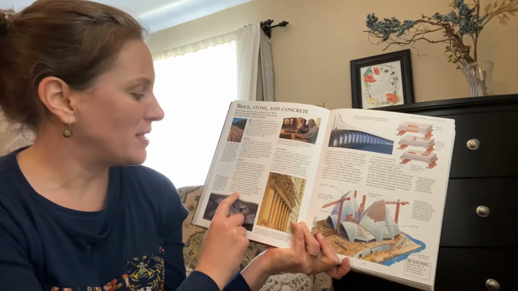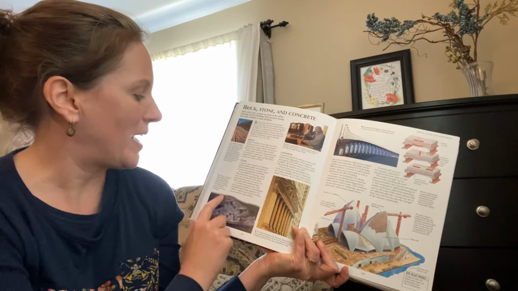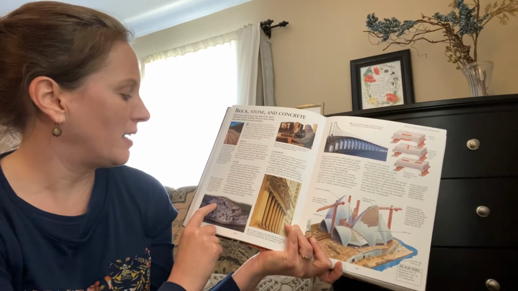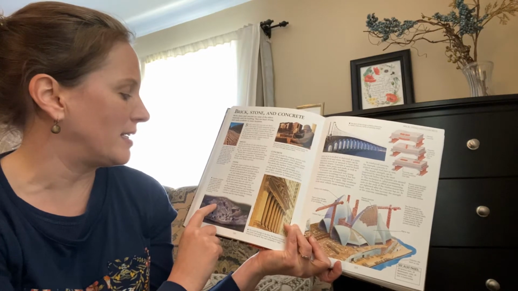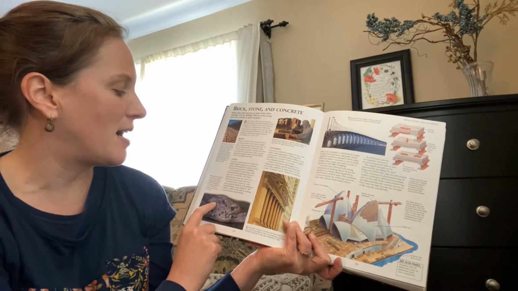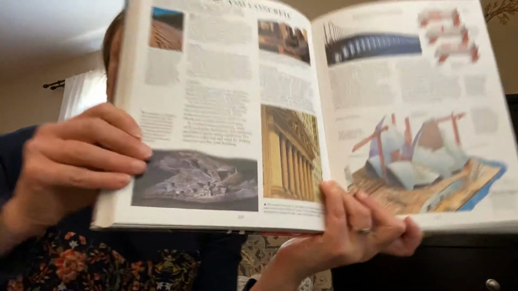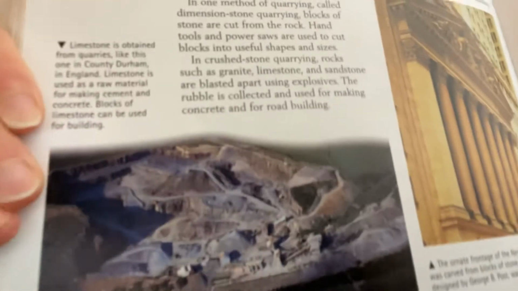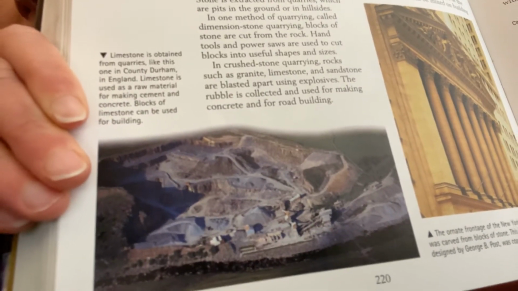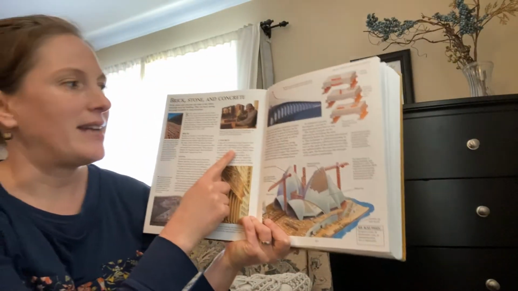All right. The rubble is collected and used for making concrete and for road building. Okay. So limestone is obtained from quarries like this one in County Durham in England. Limestone is used as a raw material for making cement and concrete. Blocks of limestone can be used for building. I'm going to zoom in on that picture so you can see. Look how big it is. Okay. We're going to talk about concrete. It just referred to that in what we read.